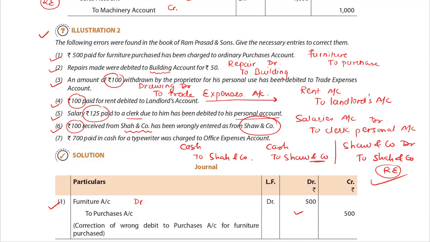We are hopeful. Let us continue with point number 7. Rupees 700 paid in cash for a typewriter was charged to office expense account. You had paid it for a typewriter, so typewriter account should be debited. But by mistake we have transferred it to office expense, so we have debited office expense. So we will credit office expense account now. I think we are clear.